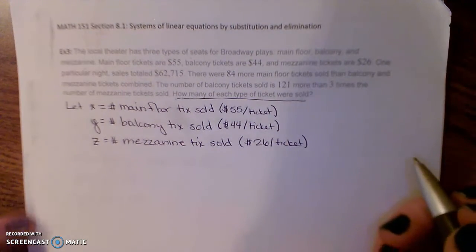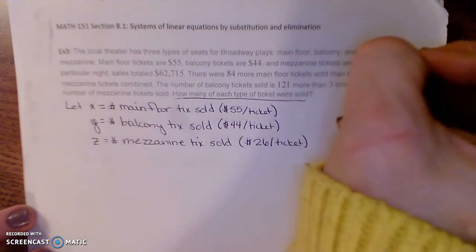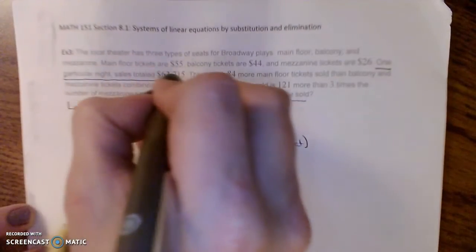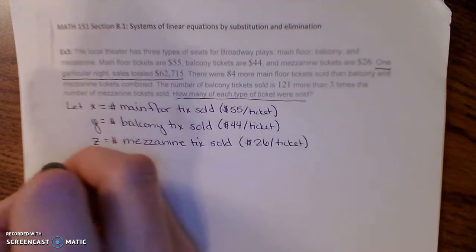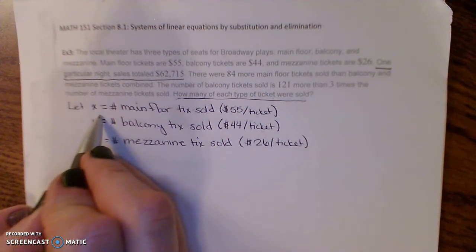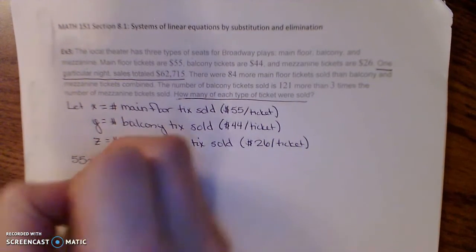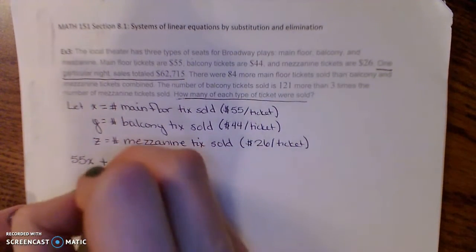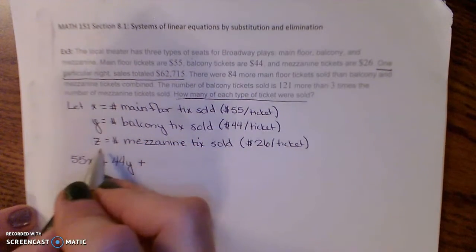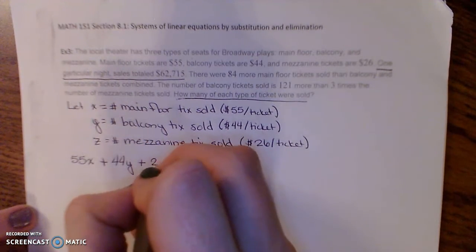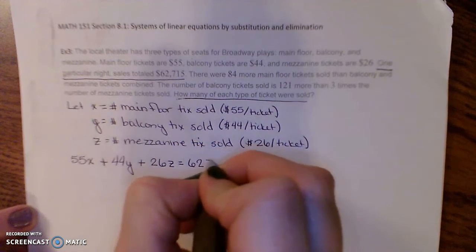All right, let's write down the information that we were given using some equations. So one night, the sales totaled $62,715. So that's telling you that the amount of money you got from main floor tickets, which will be 55 times X, plus the amount of money from balcony, which will be 44Y, plus the amount of money from the mezzanine sales, which will be 26Z, all adds up to $62,715.